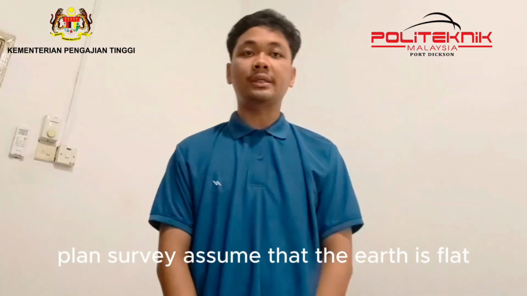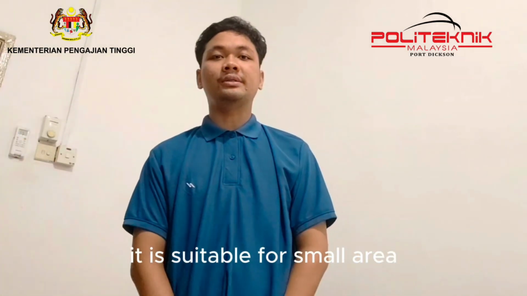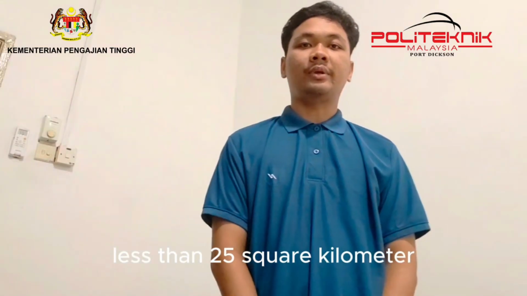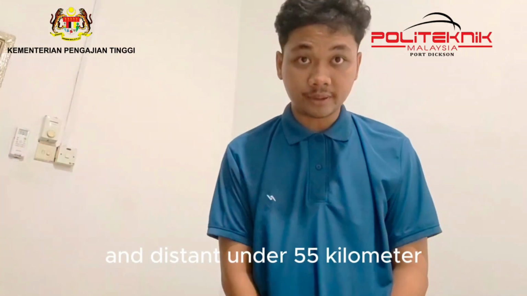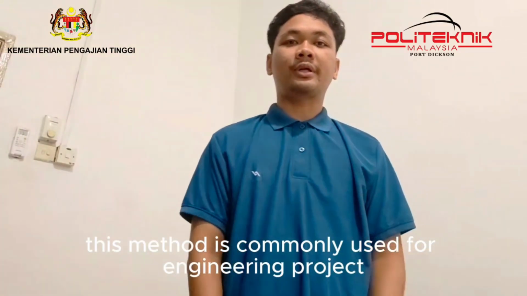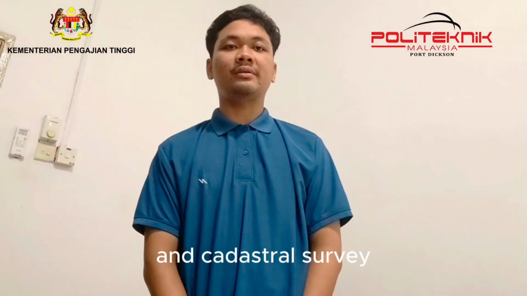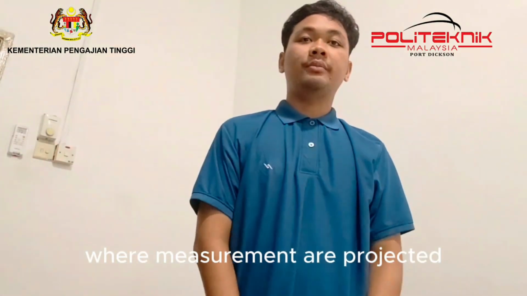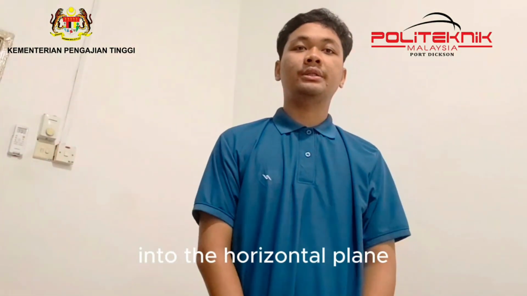of a country. In contrast, plane survey assumes that the earth is flat. It is suitable for small areas, less than 35 square kilometers and distances under 55 kilometers. This method is commonly used for engineering projects and cadastral survey, where measurements are projected into the horizontal plane.